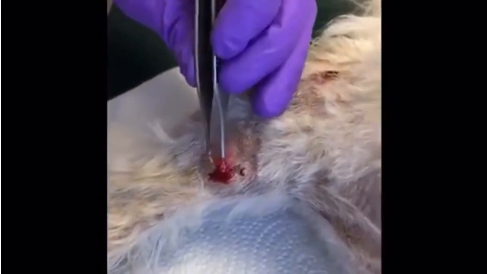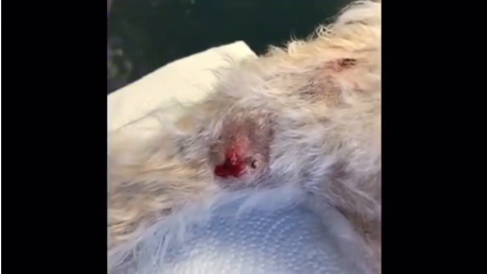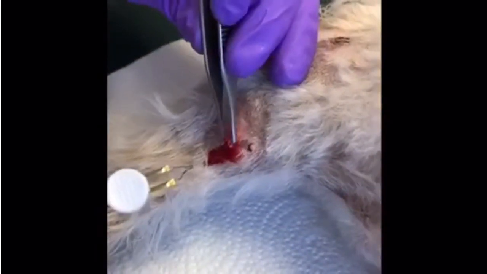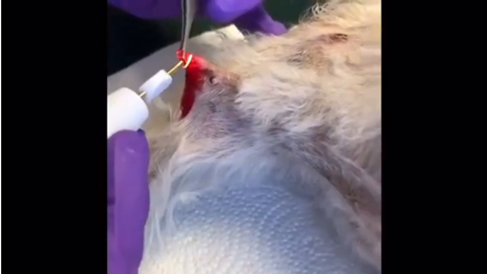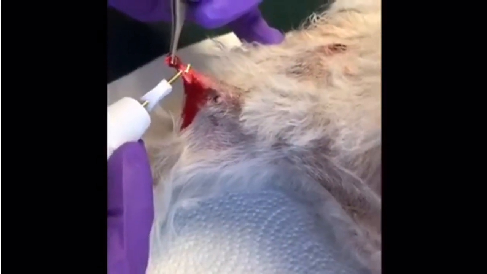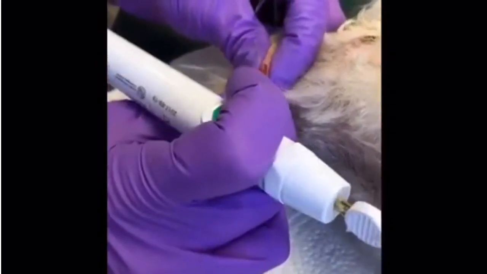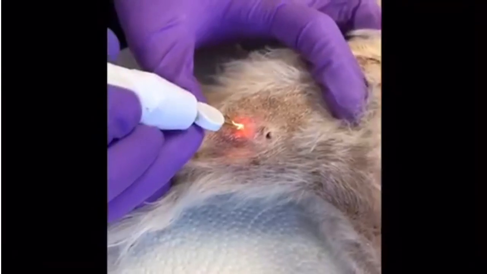She cuts it. Oh no. Bzz. I'm making the sound effects, sorry guys.